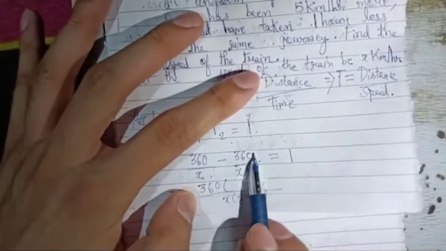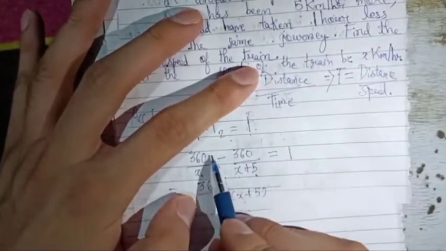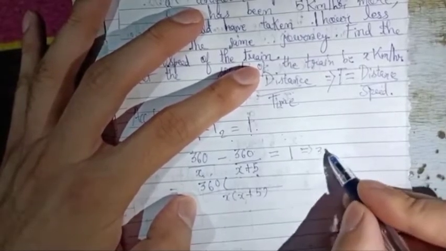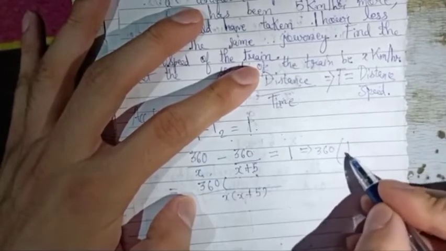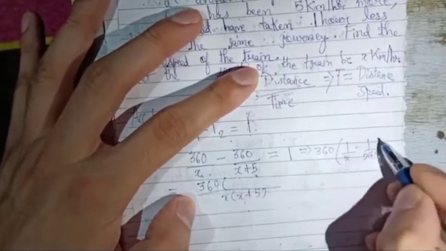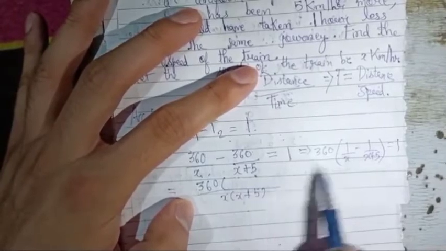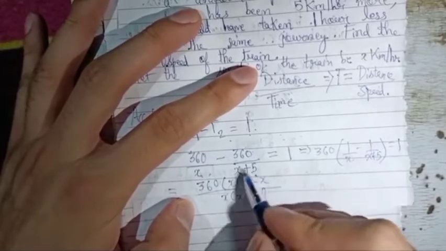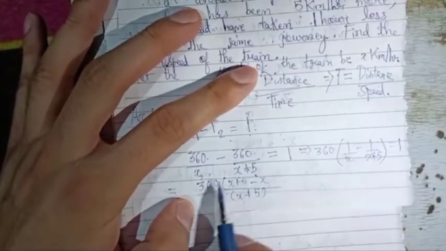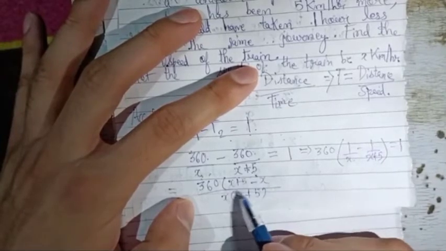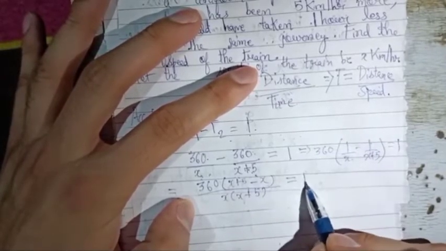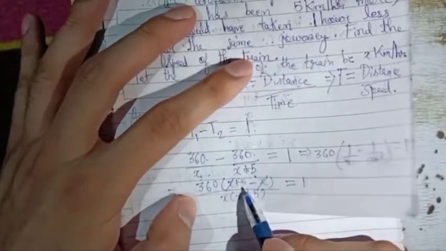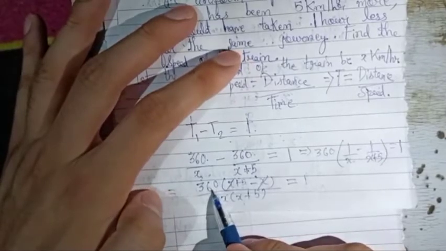First of all, I have taken 360 common from both the terms, so the equation will become 360 times (1 upon x minus 1 upon x plus 5) equal to 1. We take it common so that it will be easy to solve. So x plus 5 minus x will be equal to 1. Now x and x will cancel out, and 5 will multiply with 360.